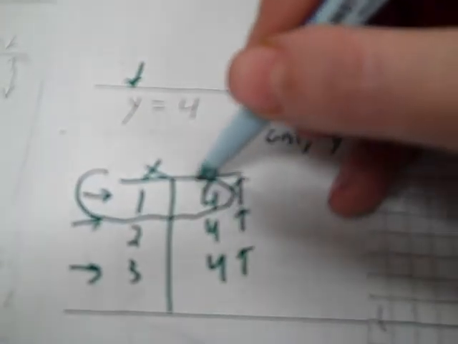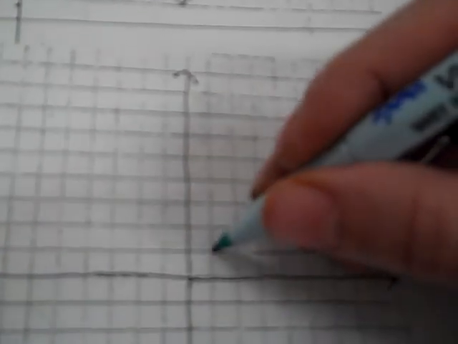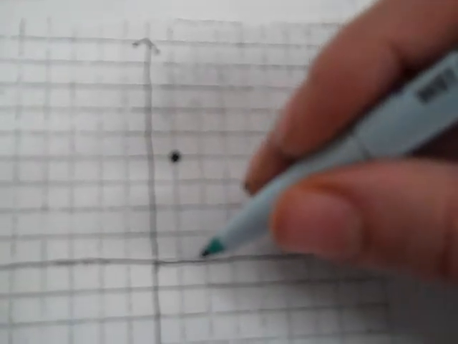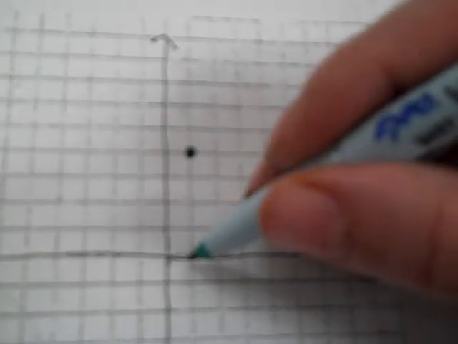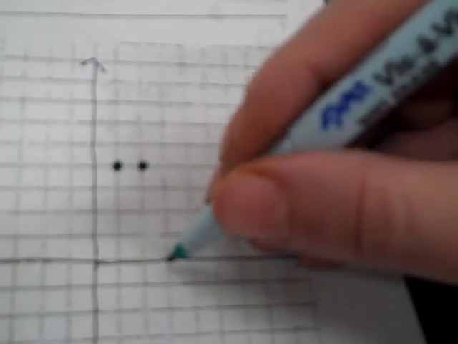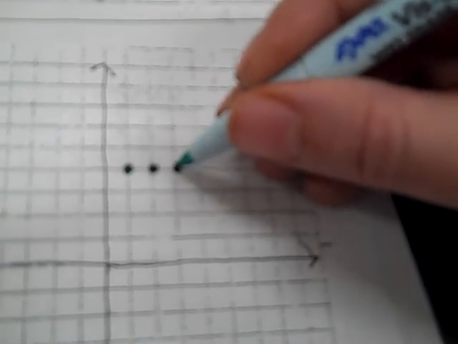Okay, so the x's, those are all positive, so they all go to the right. And the y's, well, it's either up or down, but they're all positive, so they would all go up. All right, so remember, we graph them one at a time. With 1, I go up 4 first. That's graphed. With 2, I go up 4 back to the middle. Whenever we're doing a table of values, back to the middle. It's not like a slope. And then 3, 4. I go 3, 1, 2, 3, 4.